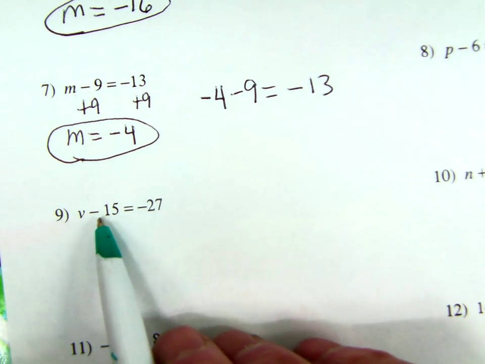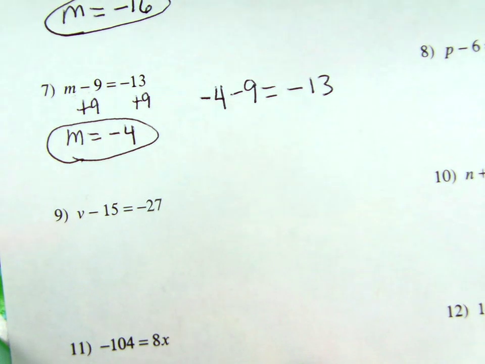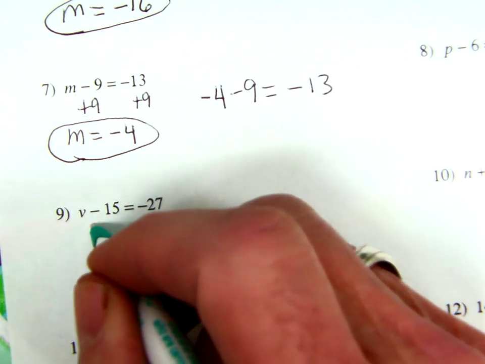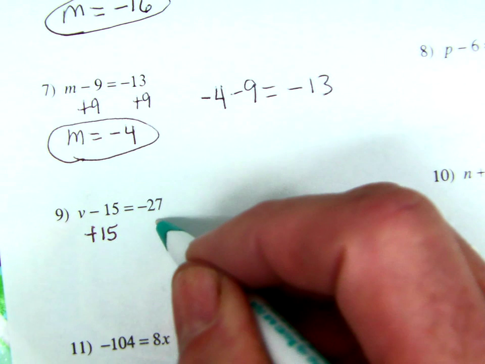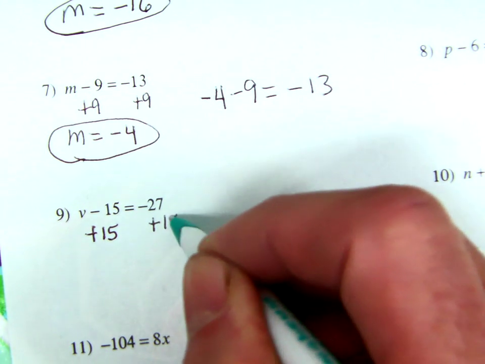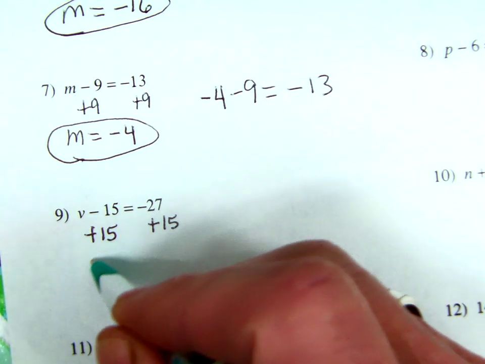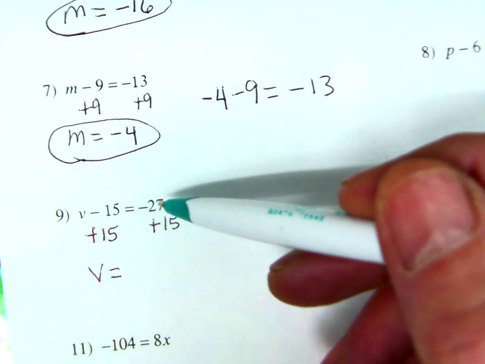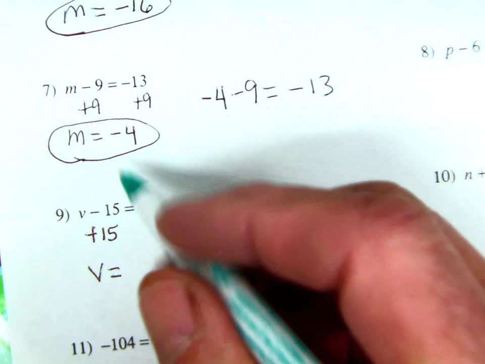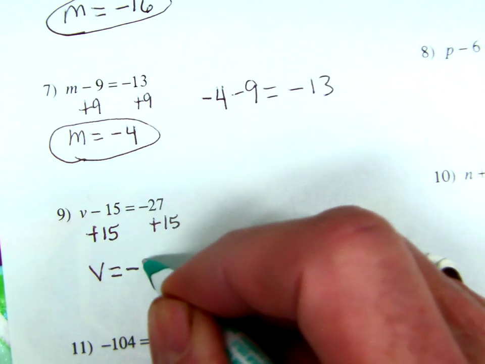Here's the V minus 15. Well, you would add, because it's subtract 15, the opposite of that is plus 15 on both sides. So V equals, and in your calculator you do negative 27 plus 15, and you get negative 12.